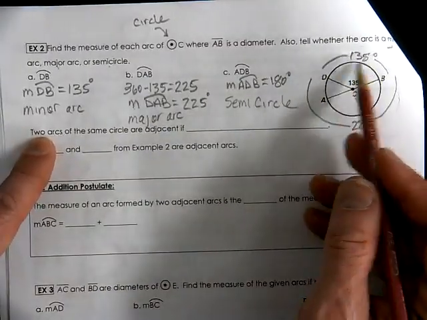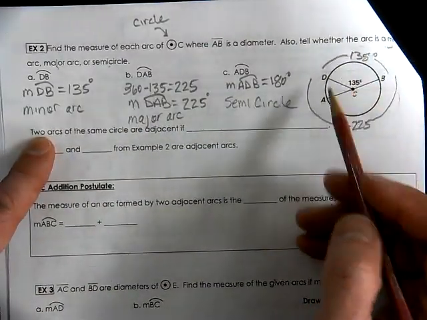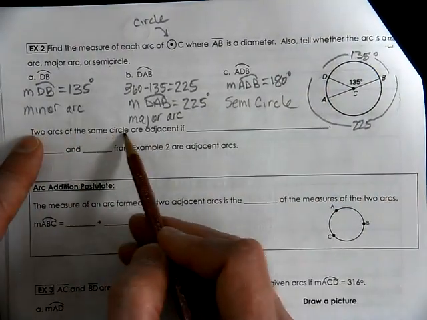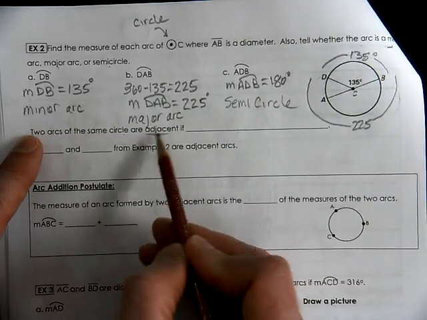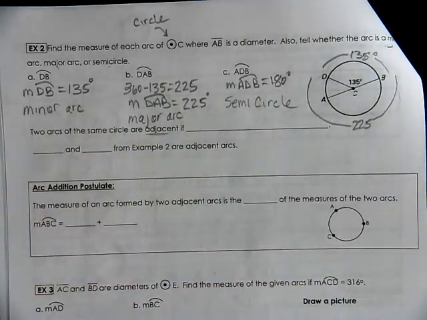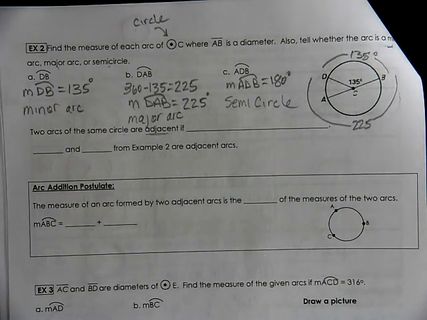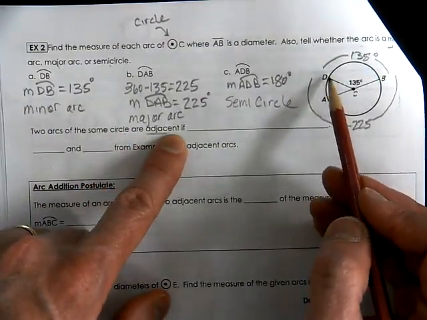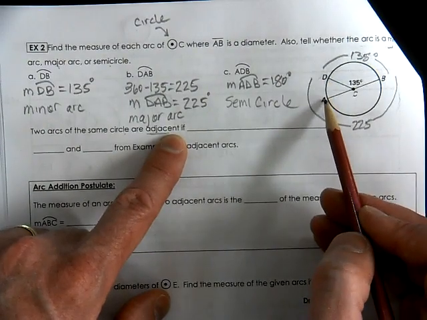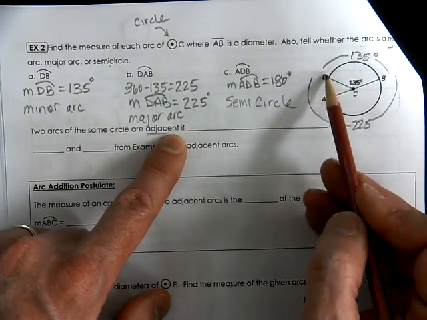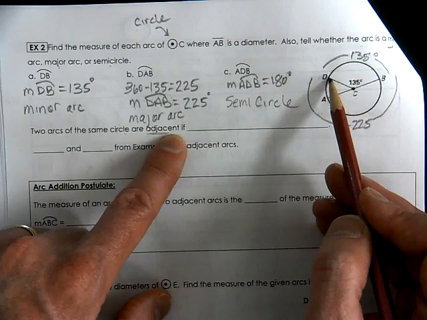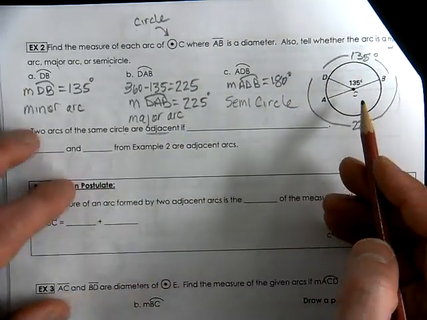Now, when we're talking about adding these and the different parts that are happening, moving around your circle, 2 arcs of the same circle are adjacent. What does adjacent mean? We know adjacent as typically about angles that are the same and share the same vertex. In this case, with an arc, they have to share the same endpoint. So arc AD is adjacent to arc DB because they share the same endpoint and the arcs do not overlap.